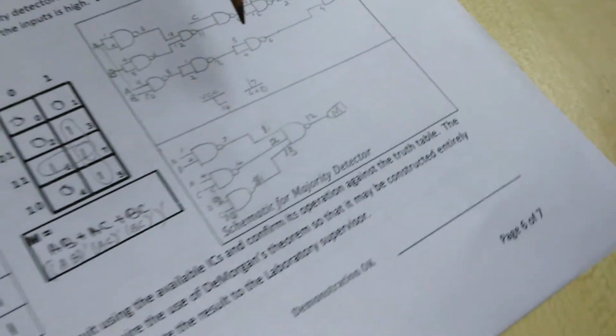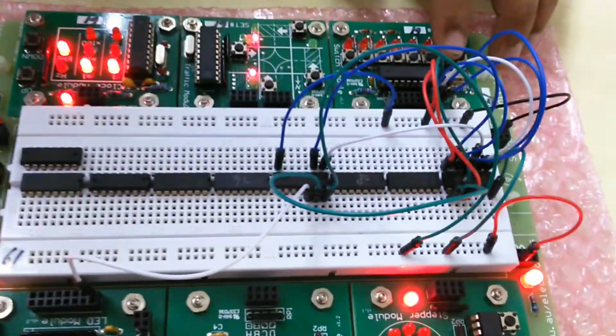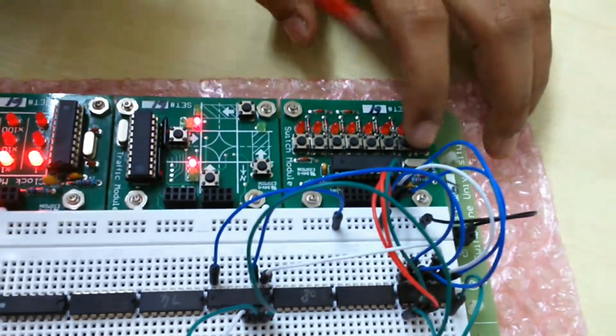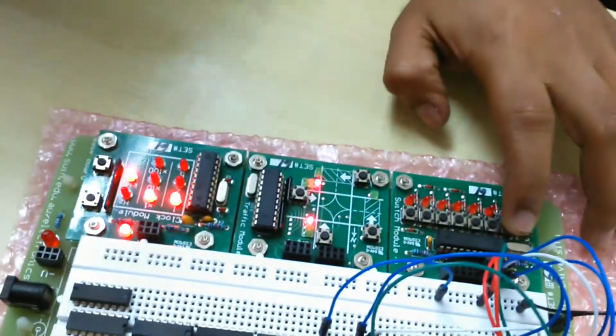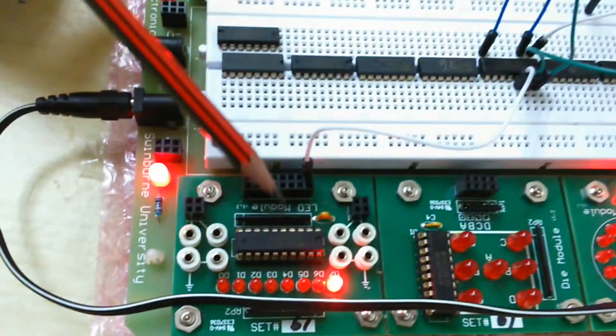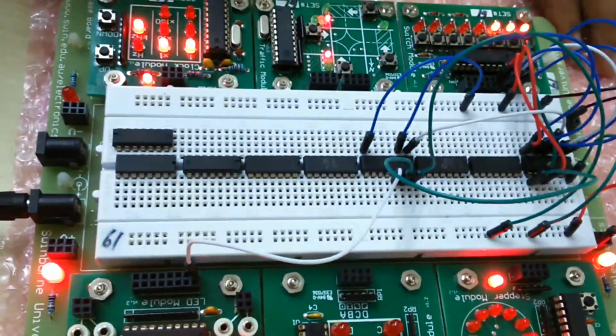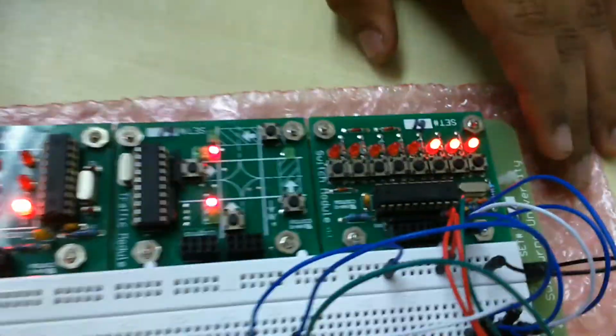for the whole circuit. If we move to the board, here we can see, this is A, this is B, and this is the C input. When A and B are on, the light lights up. When B, C are on, the light lights up again. And as you can see, when all 3 are on, the light is on.